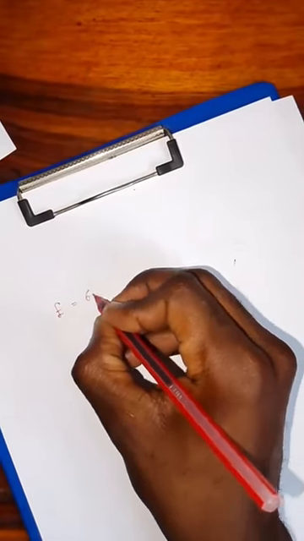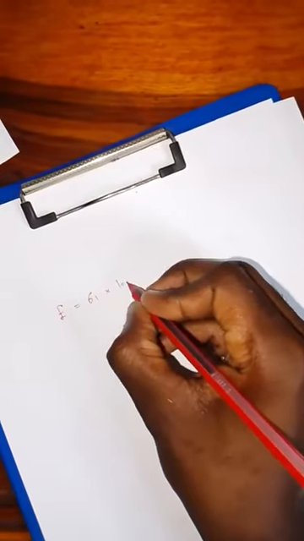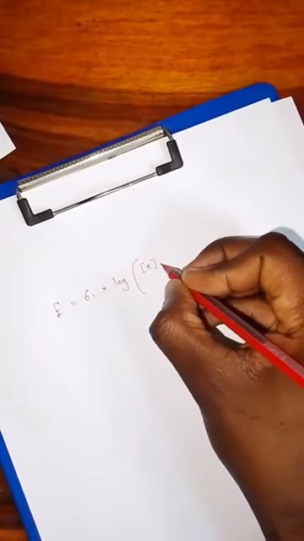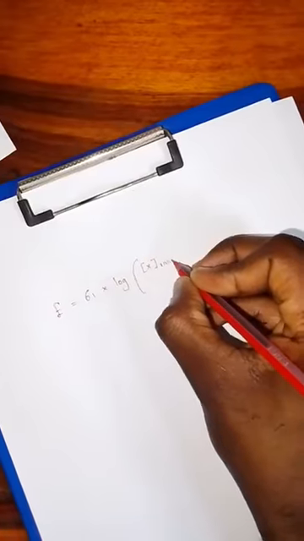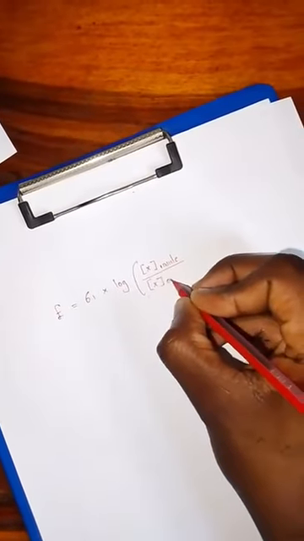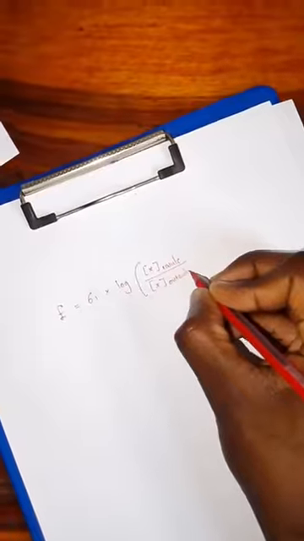E equal to 61 times the log of the concentration of that particular ion on the inside of the cell divided by the concentration of that particular ion on the outside of the cell.